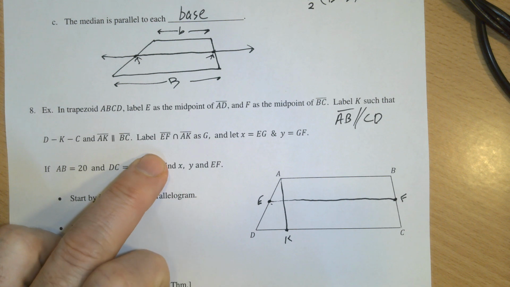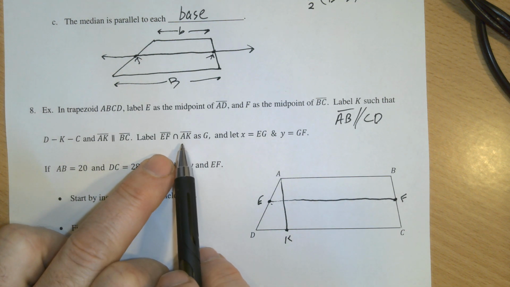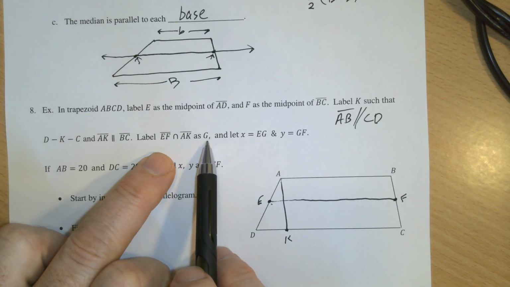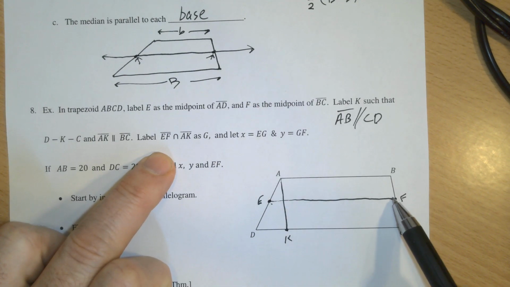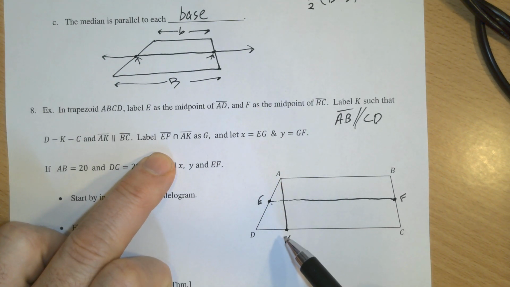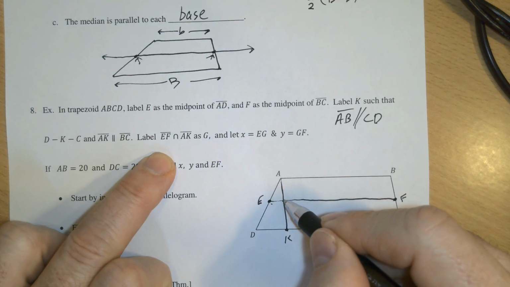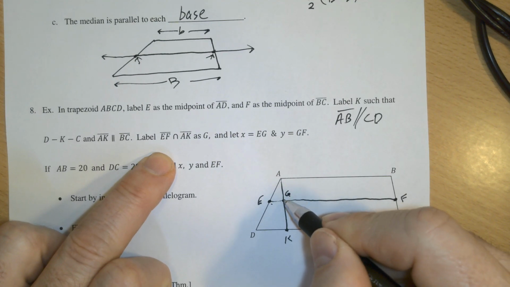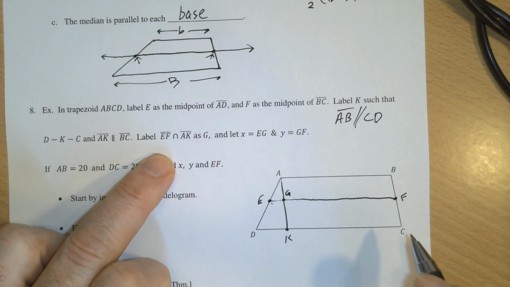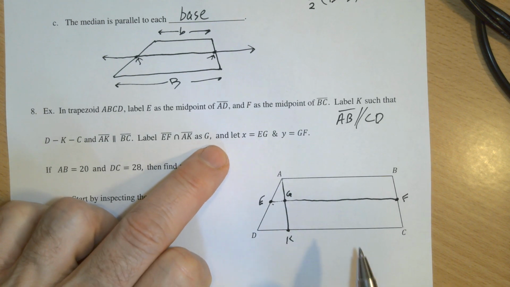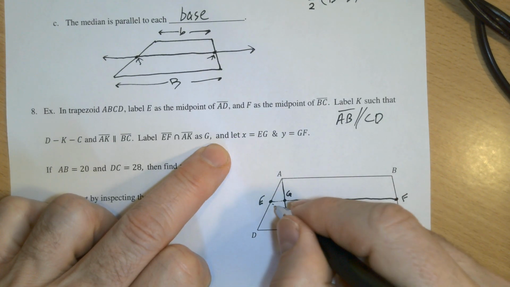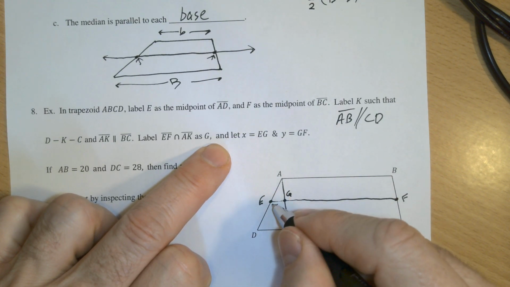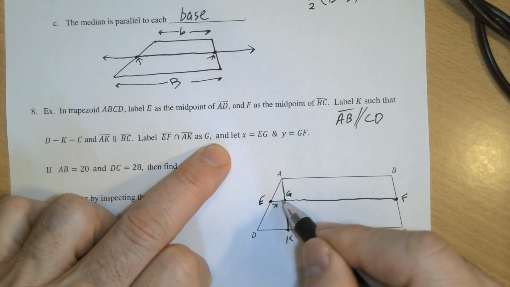Label the intersection of two line segments. If they intersect, they're going to intersect at one point, and we're going to label that as G. EF, that's the median, intersected with AK. We're going to call this point where they intersect the point G. And let X be the length of the side EG. So EG, we're going to call this side length X, that little line segment there.